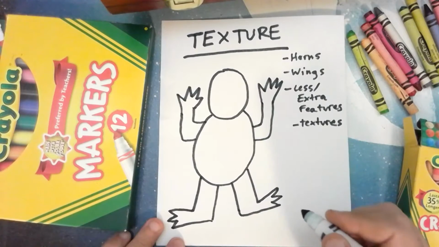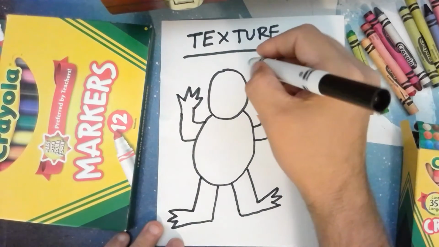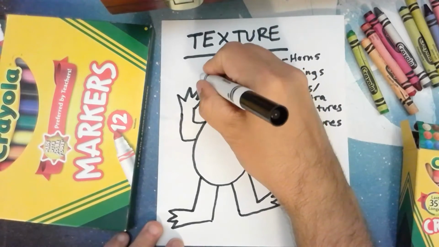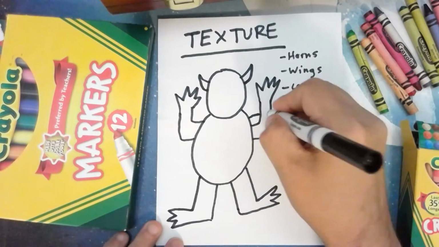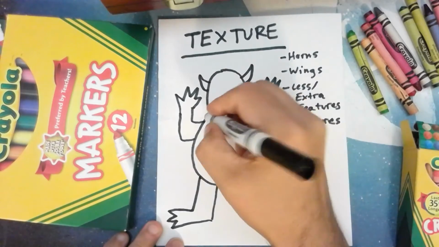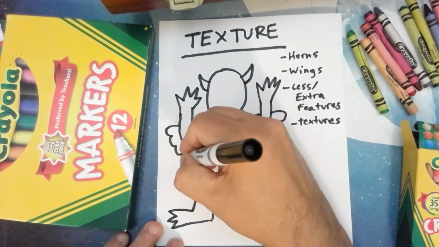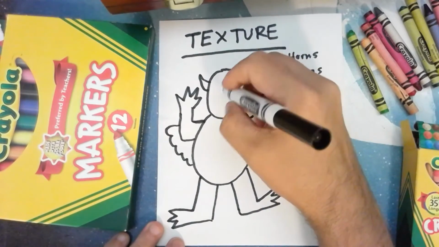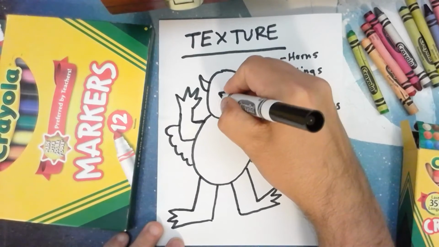And now let's add some other things. Let's add the horns. I'm going to give them a couple horns. Maybe I'll give them some wings. I'll just have the wings kind of come back like this. And let's see, this wing comes out there. So there's his two wings. And his or her, I guess it could be a her. You can have a nose or no nose. I'm going to have a nose like this.